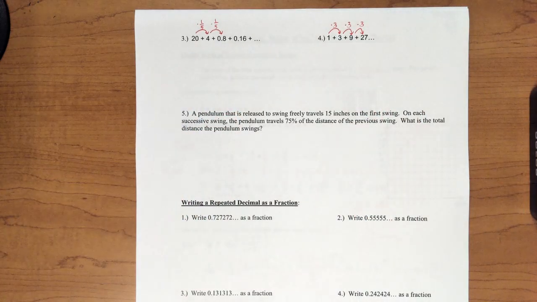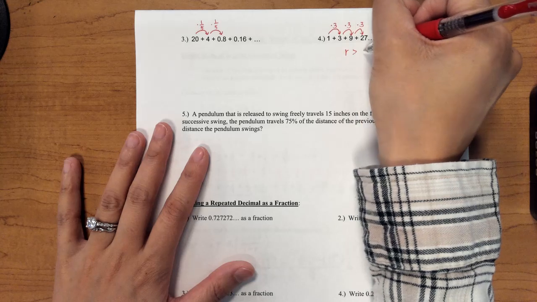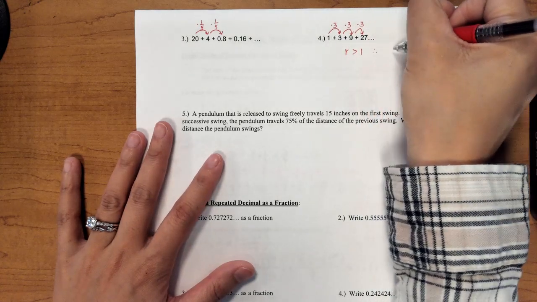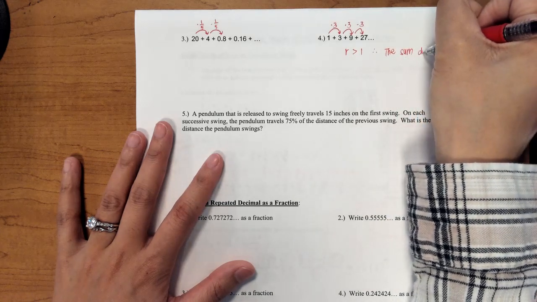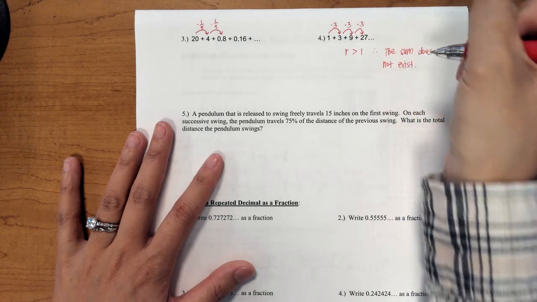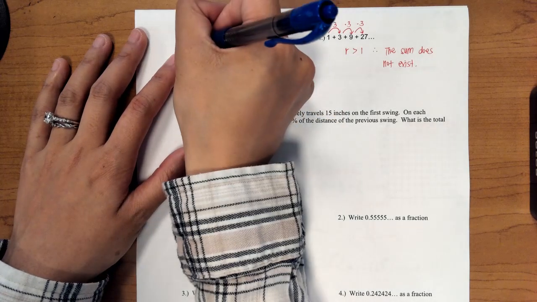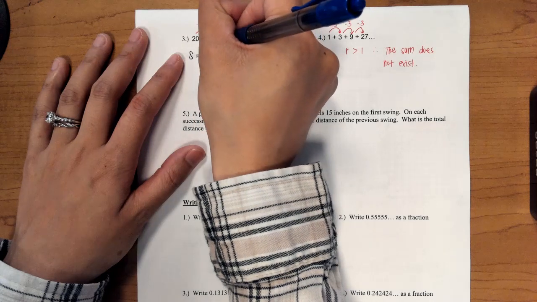Okay. So one of these doesn't have a limiting value. See if you can establish which one you think it is now. r is greater than 1, therefore the sum does not exist. And that means you just don't have to do any more work. Okay. This one is exponential decay, so it does have a limiting value.